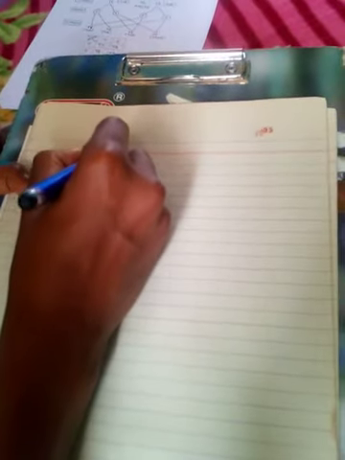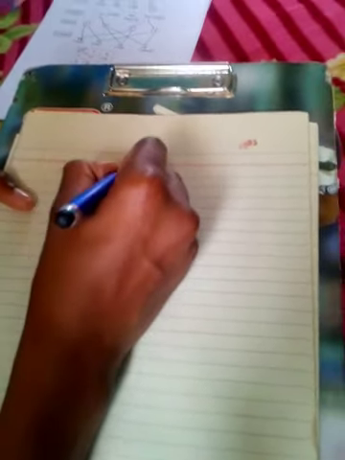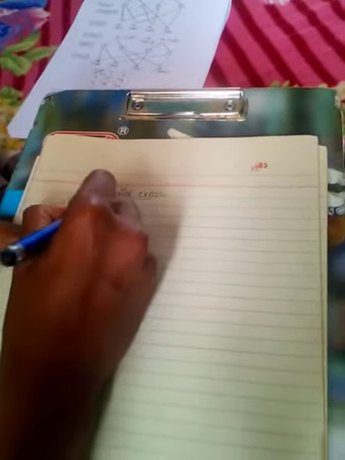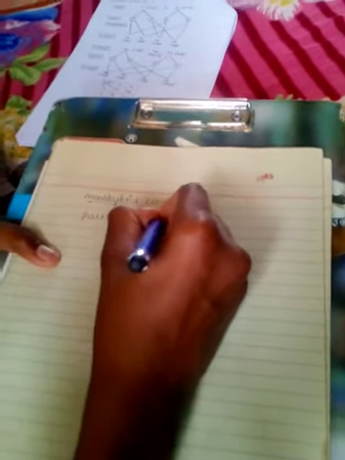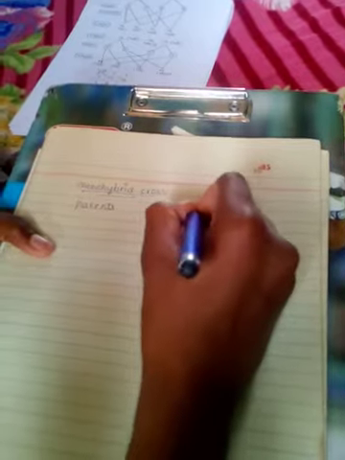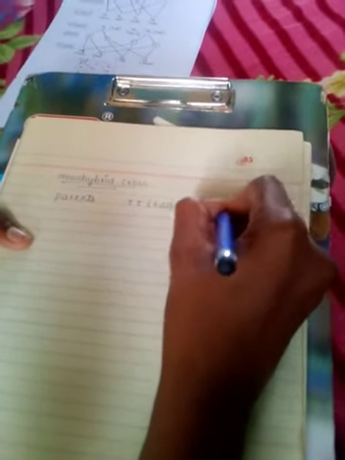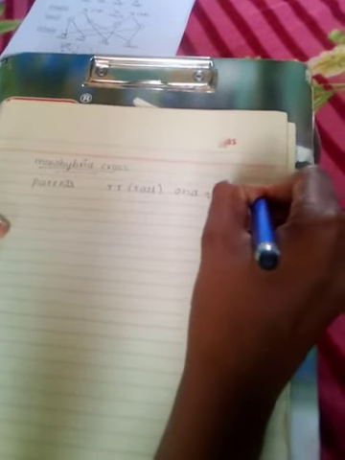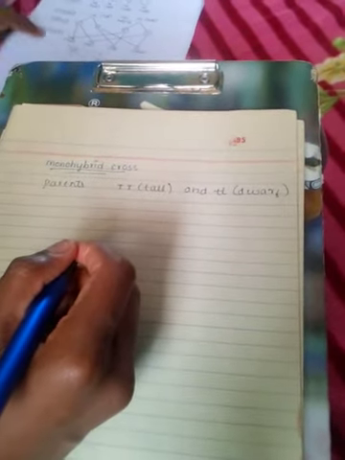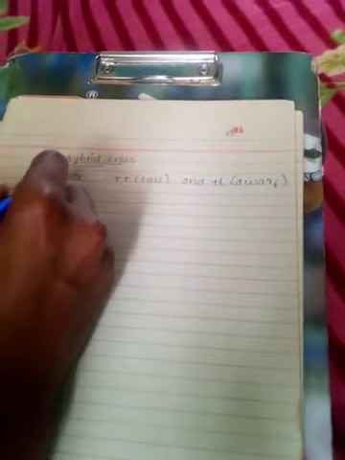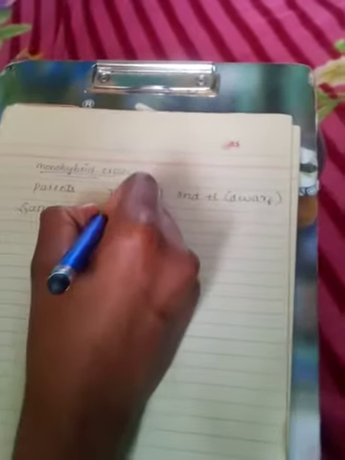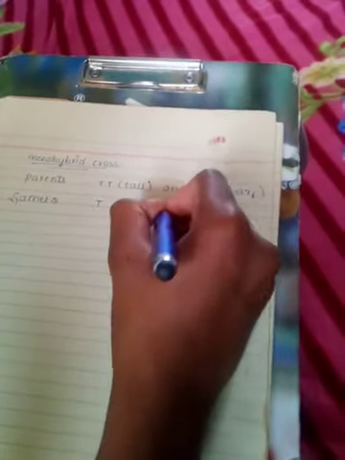Okay, today let's study the monohybrid cross. In the monohybrid cross, the parents are TT, tall, and small tt, that means dwarf. Okay, the gametes: T and T versus t and t.